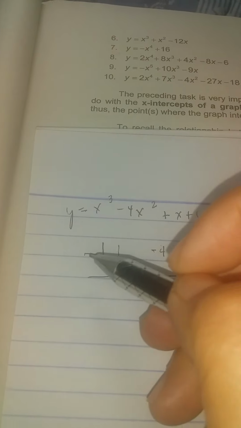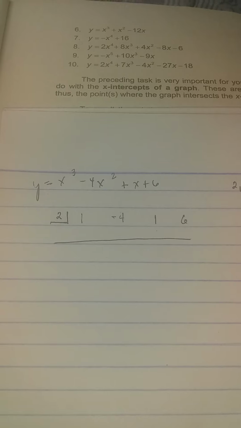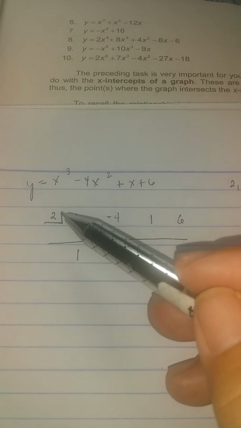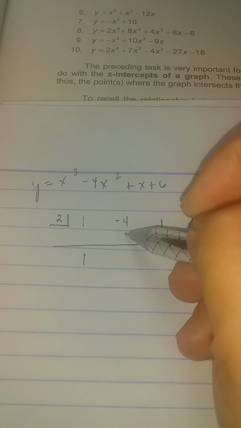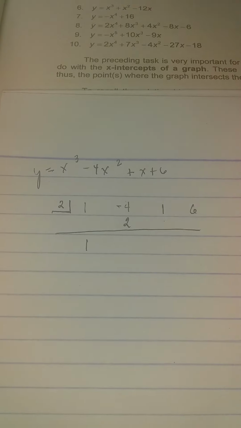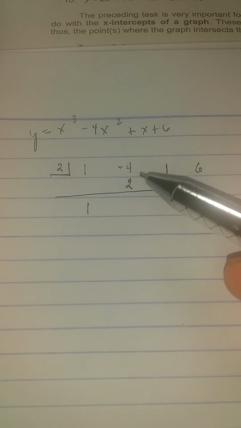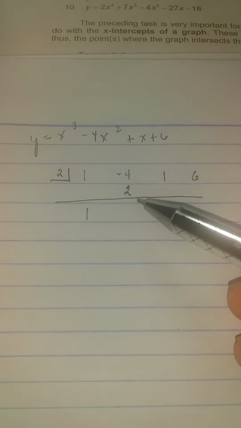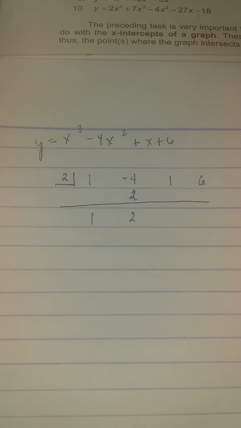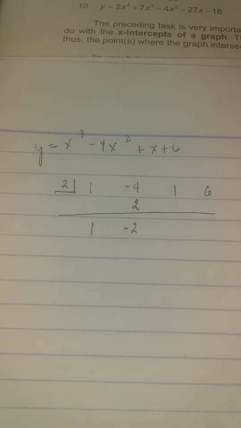Okay. So, we will write our divisor here, 2. Then, after writing our divisor, we are ready now to perform our synthetic division. We bring down the 1. Then 1 times 2, the answer is 2. We write the answer below 4, below -4. And then we will perform the indicated operation based on the signs of the integers. So the signs are unlike, then we have to subtract. So 4 minus 2 is 2, and then we copy the sign of the number with a bigger absolute value, and that is -4. So our answer here is -2.